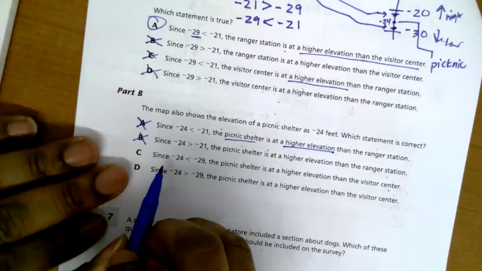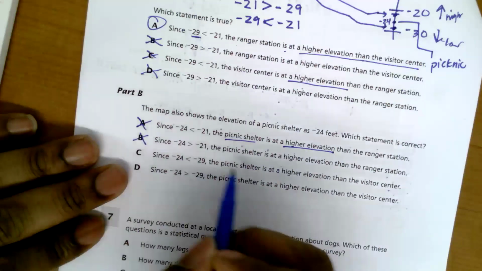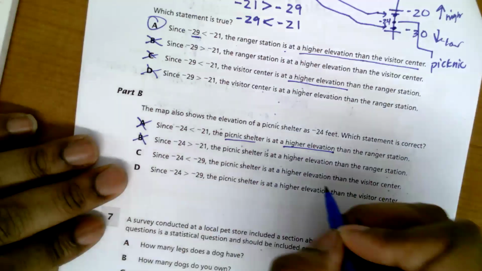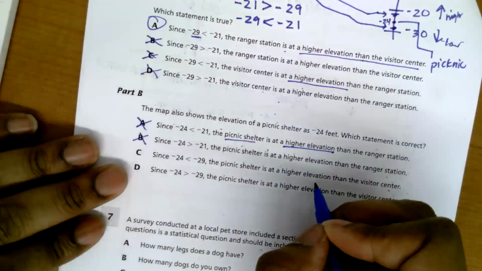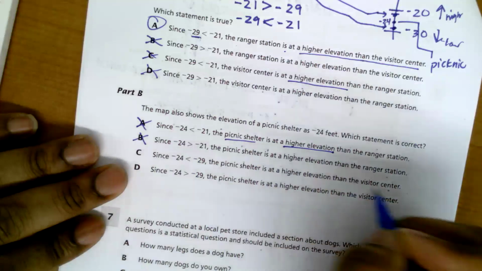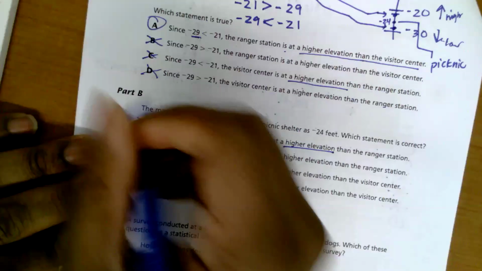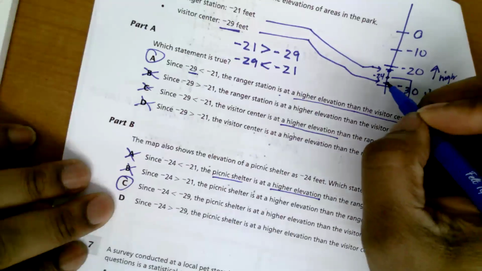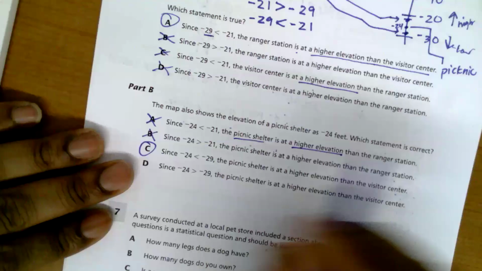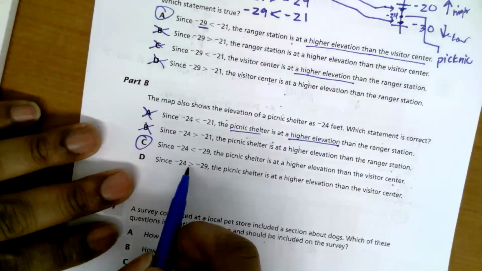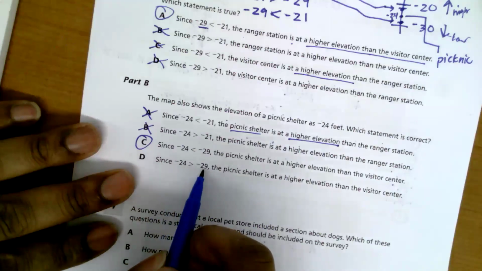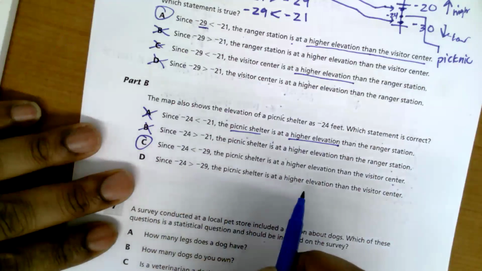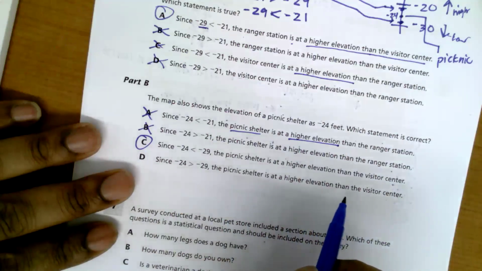This says negative 24 is less than negative 29. The picnic shelter is at a higher elevation than the visitor center. That is true because negative 24 is at a higher elevation than negative 29. Negative 24 is greater than negative 29.